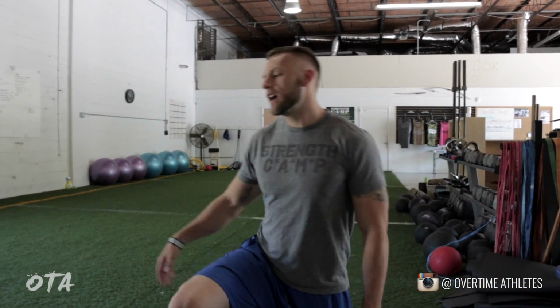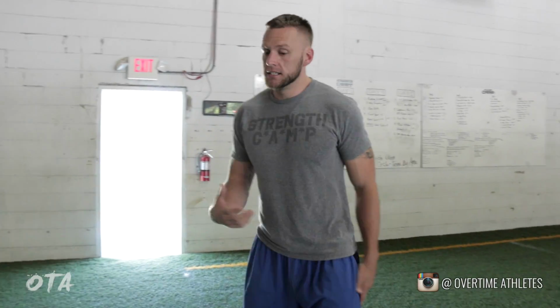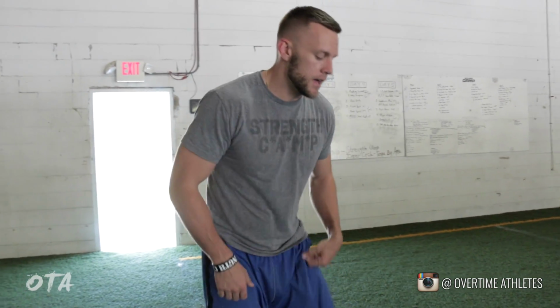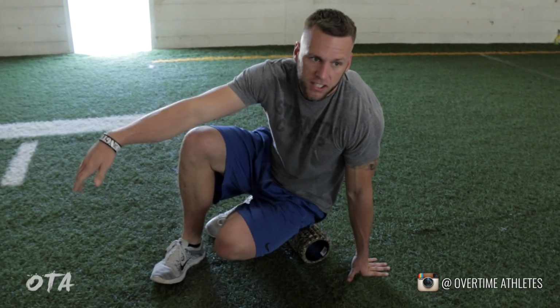The next one that I'll just go over really quick that I absolutely love to do is just full rolling out the piriformis and the IT band. Make sure that you guys are really opening this up. When the hip's flexed and you're producing force out of it, that piriformis can really be a muscle that essentially takes you out of your efficiency of sprinting form.